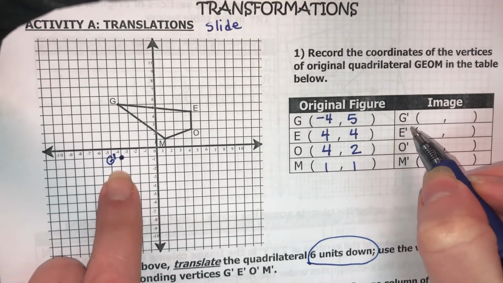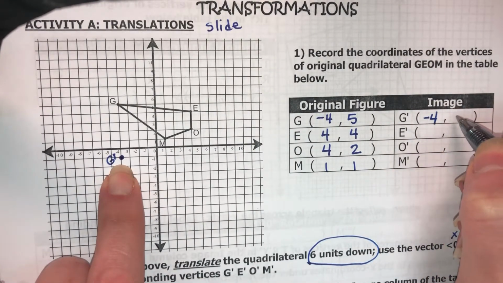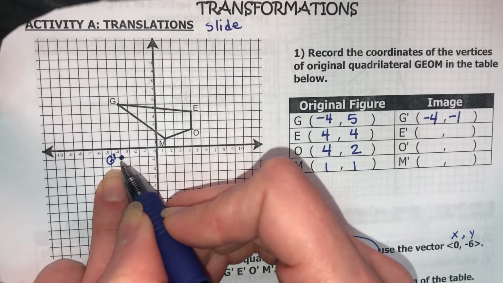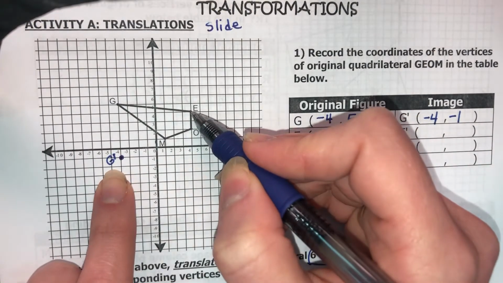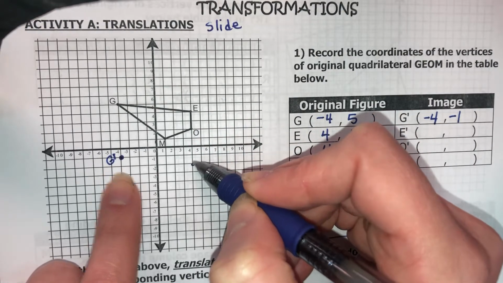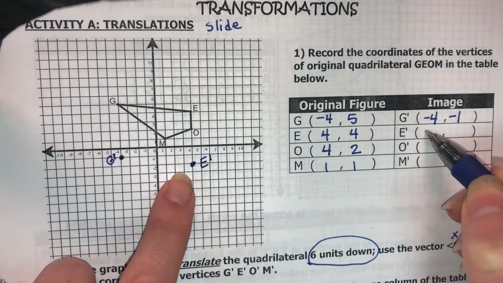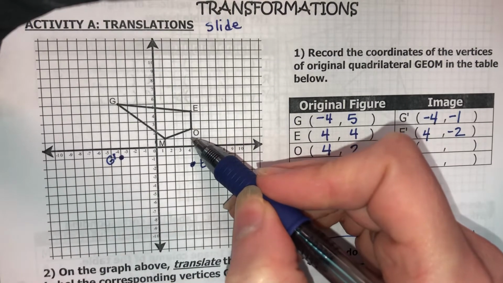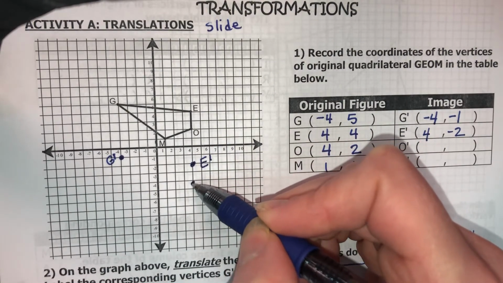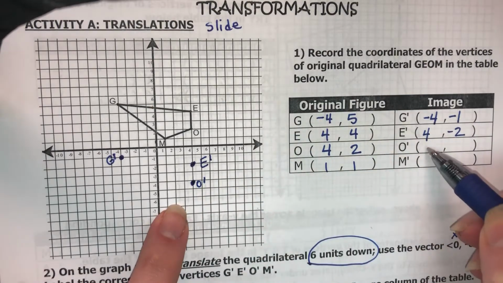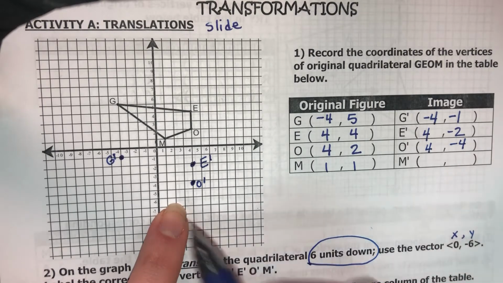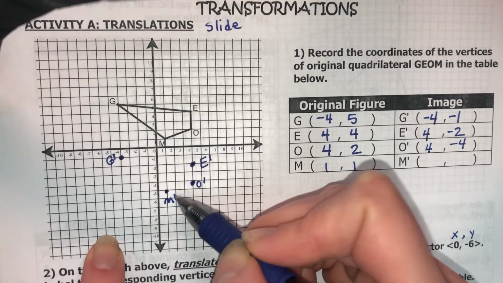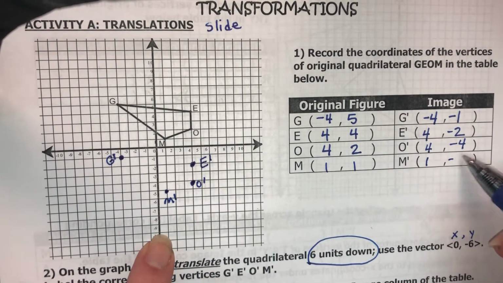So G prime is at negative 4, negative 1, because it's same x coordinate, but the y is 6 less. Now for E, I'm going to go down 1, 2, 3, 4, 5, 6. Here's E prime. It's at 4, negative 2. O, counting down 6, 1, 2, 3, 4, 5, 6. Here's my O prime. It is at 4, negative 4. And M goes down 1, 2, 3, 4, 5, 6. So M prime is at 1, negative 5.